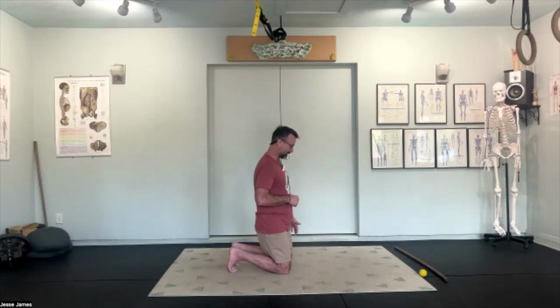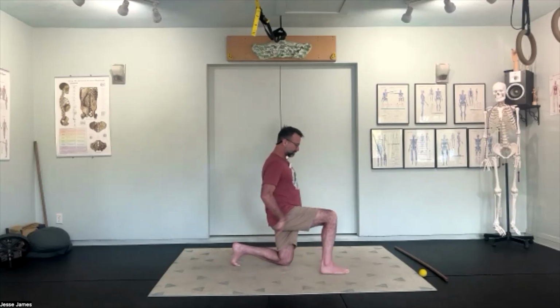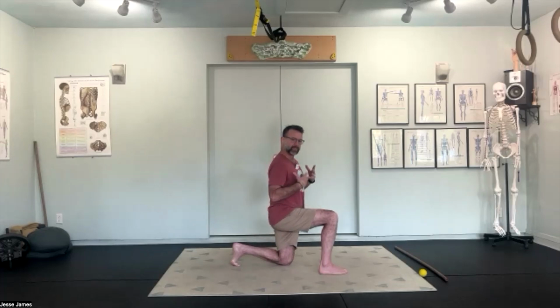When we switch back to the other side, I can feel a little bit looser just because it's the second time, but it is still noticeably a difference in tension on this side compared to the other side. So that's the initial assessment.